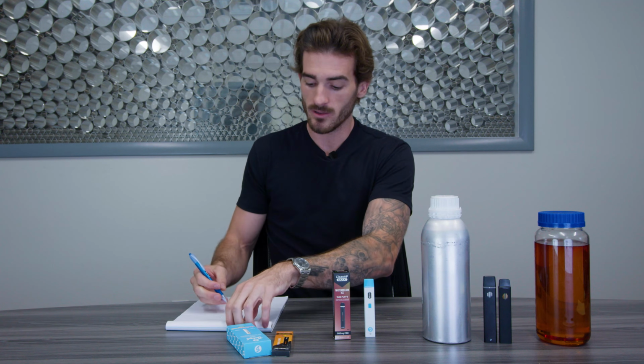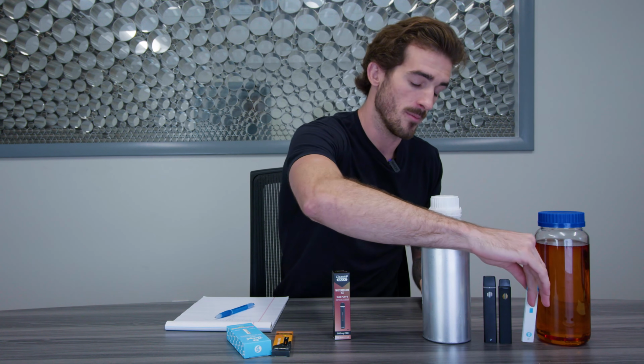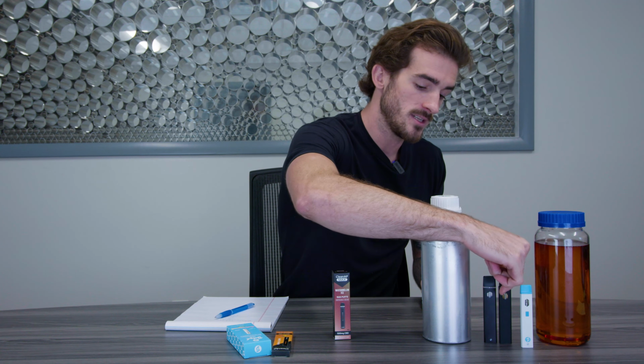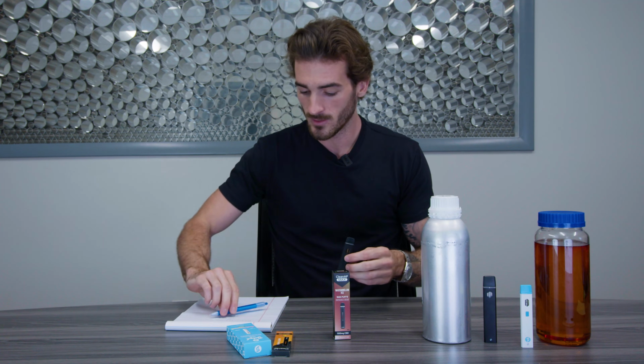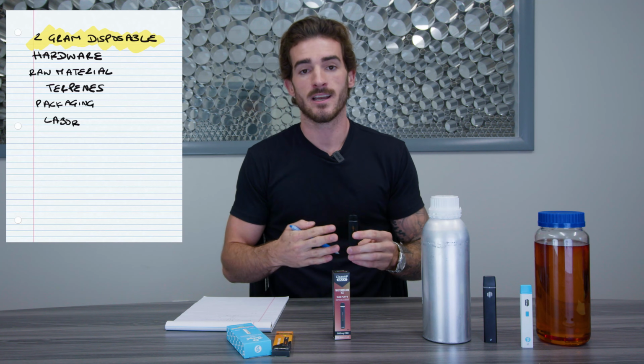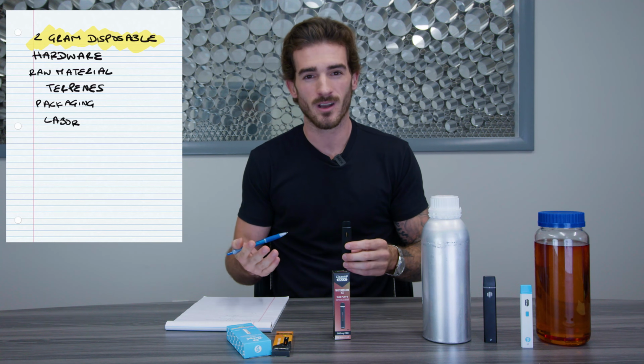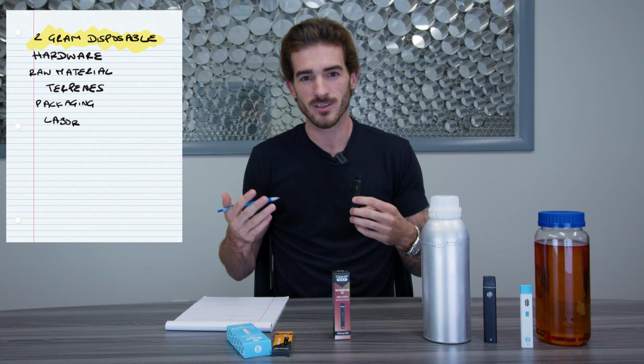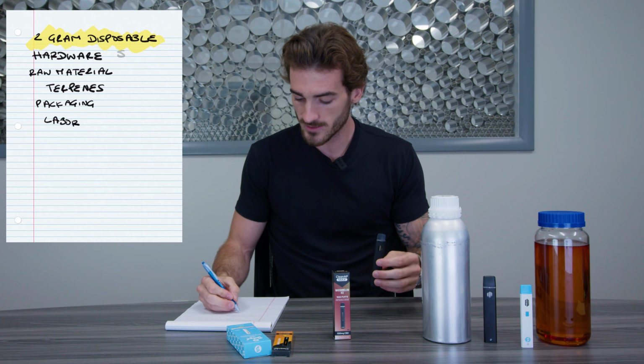Now let's see what it looks like for a 2 gram disposable. The reason that 2 and 3 gram disposables have really taken off in the market is that for an incremental price increase, you're able to give a ton more value to the end consumer. They're able to get double the amount of product, or even triple the amount, for only really a couple dollars more. So for a 2 gram disposable, let's say the hardware costs us an extra quarter. They weigh a little bit more, shipping costs a little bit more, the materials may be more. So for the hardware itself, we're at $3.50.